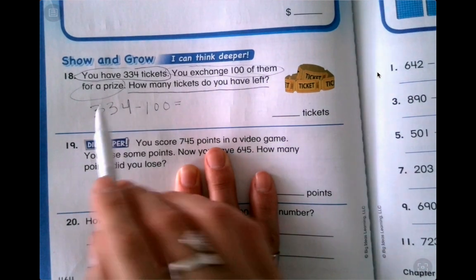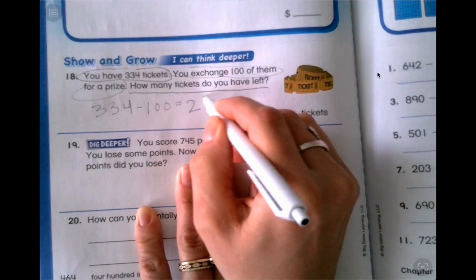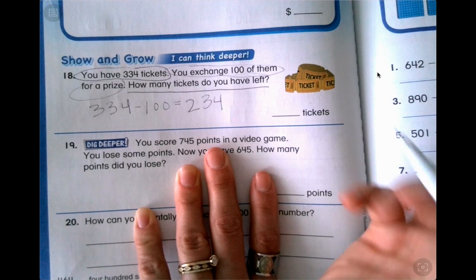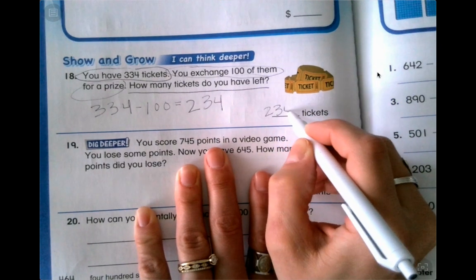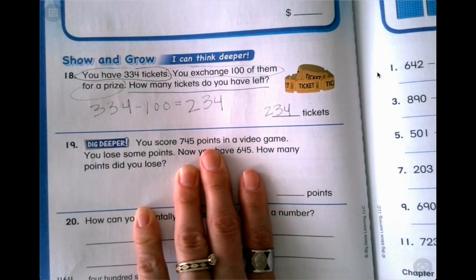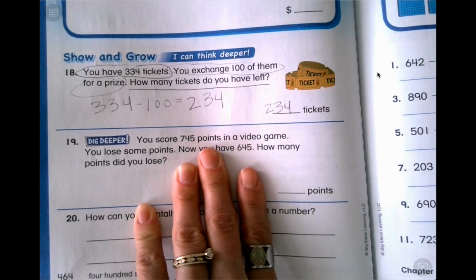I do 100 less, 234. So what's my answer? 234 tickets. That is so sad. All right, let's do one more.